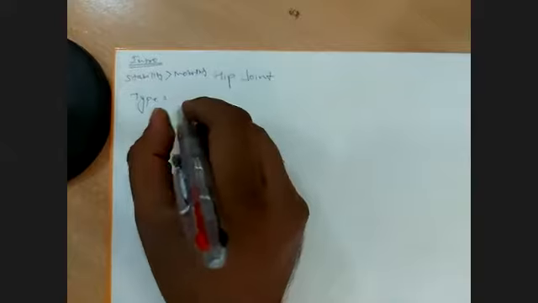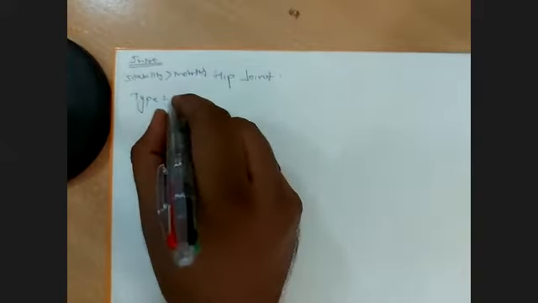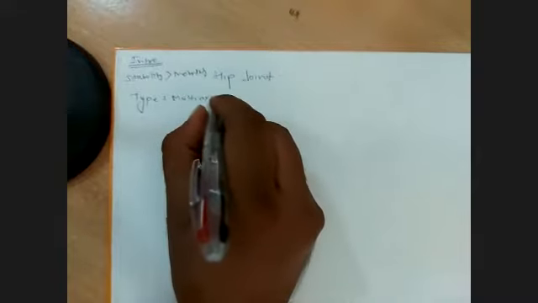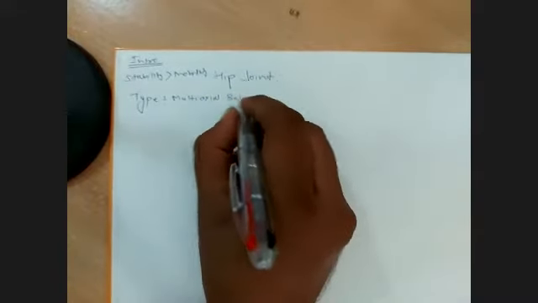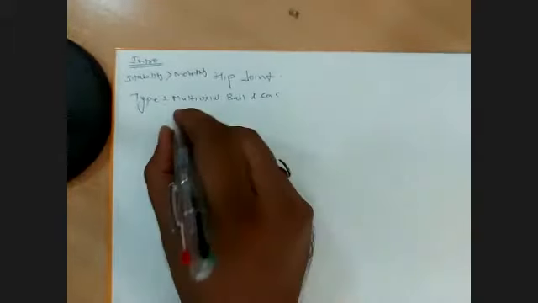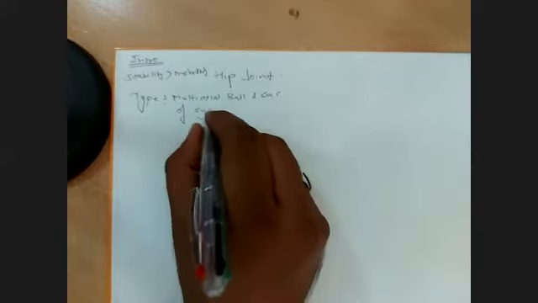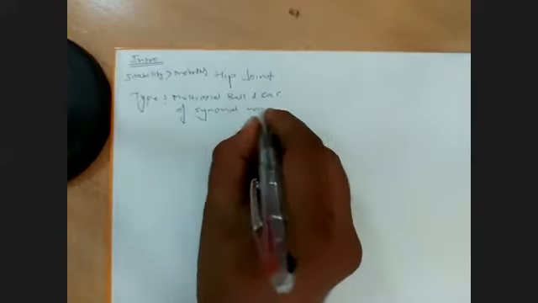When we ask about the type of the joint, it is a multi-axial ball and socket type of joint of synovial variety. Okay.